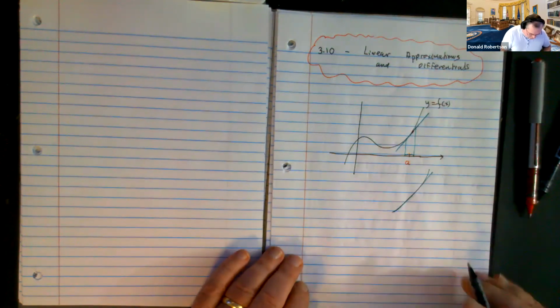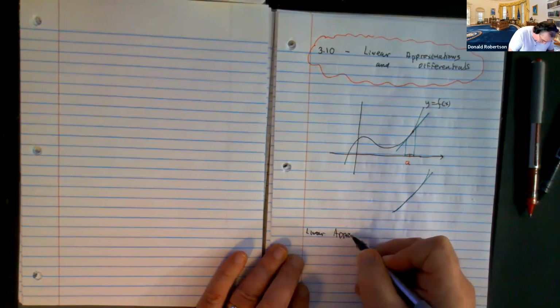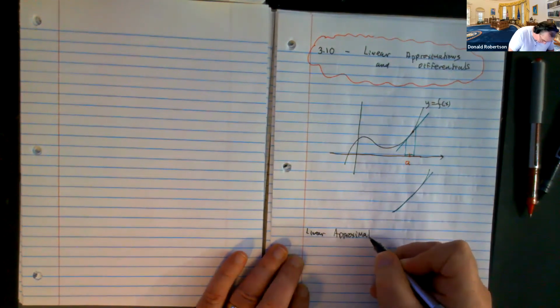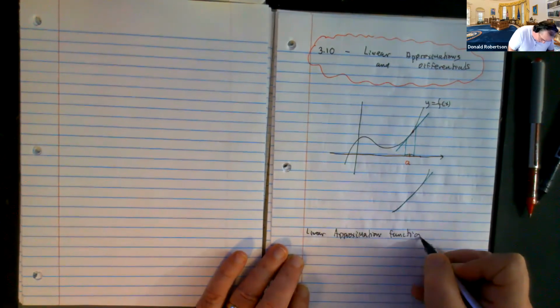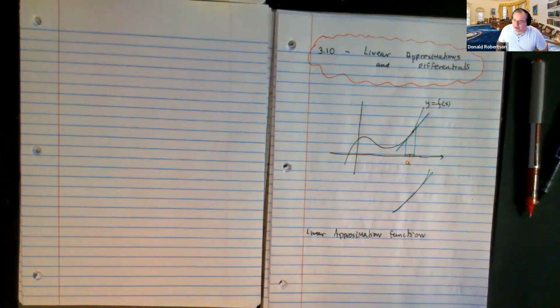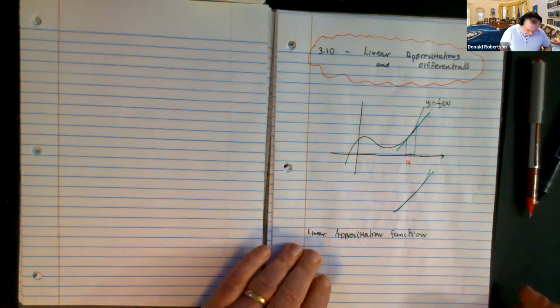And we have a formula called the linear approximation function. What that essentially does is it gives you a linear equation, a 4x plus 7 kind of thing. It allows you to find a straight line, essentially the tangent line, that you can use close to the value of a to approximate the function.